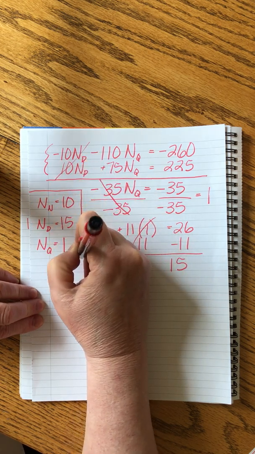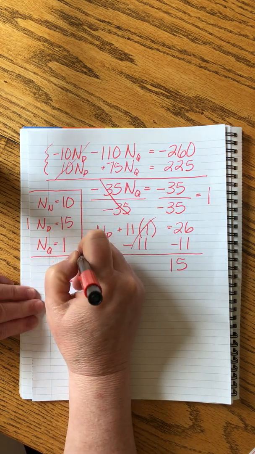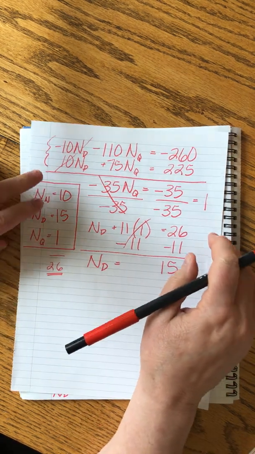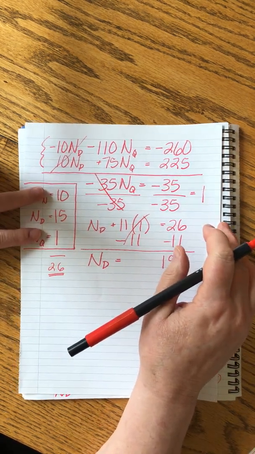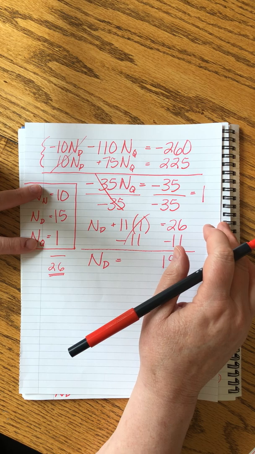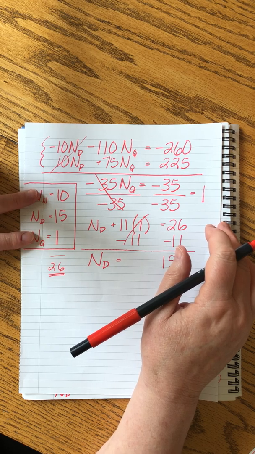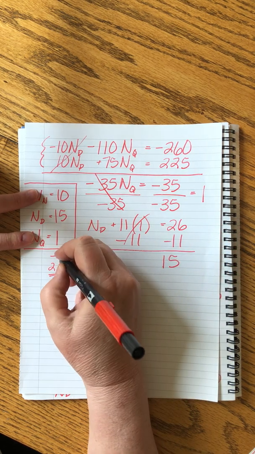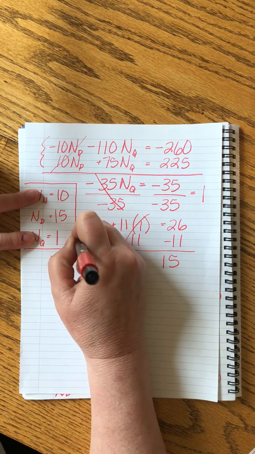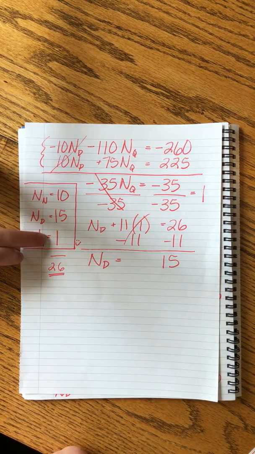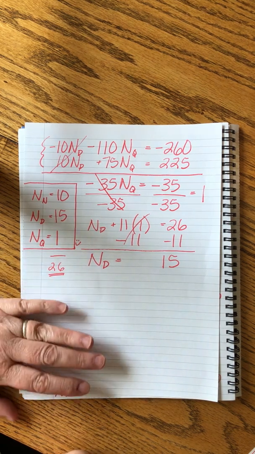Remember when we have a story context to our problem, we don't need to write the answer as an ordered triple because that doesn't make logical sense with this problem. The answer that we're looking for is the number of each thing. So we're done. We don't have to go any further.